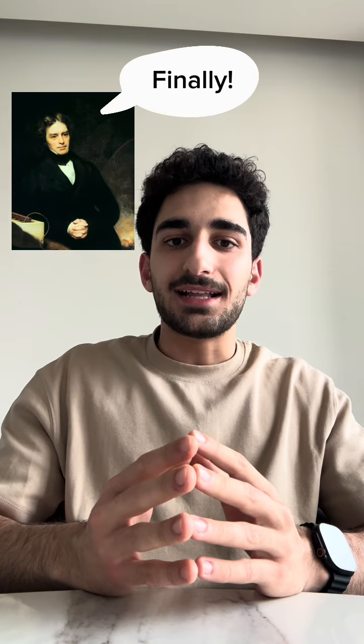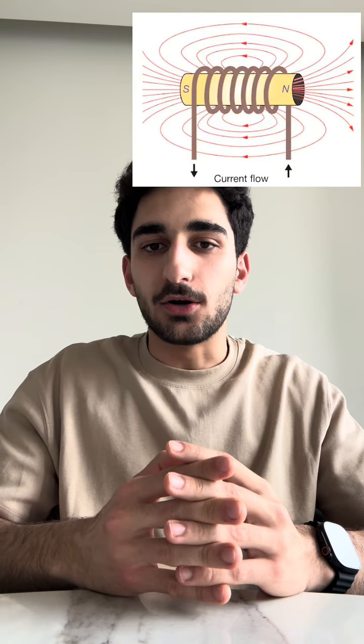After many experiments and trials, Faraday, the big physicist, discovered that a changing current creates a magnetic field inside the inductor, which induces what we call an induced current. And by Lenz's law, the inductor opposes the change. It hates sudden current changes.